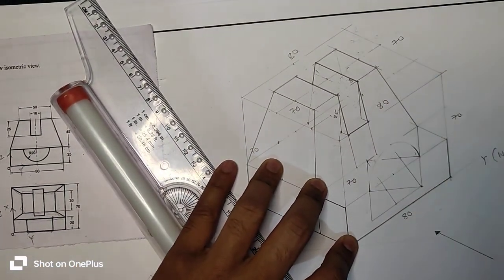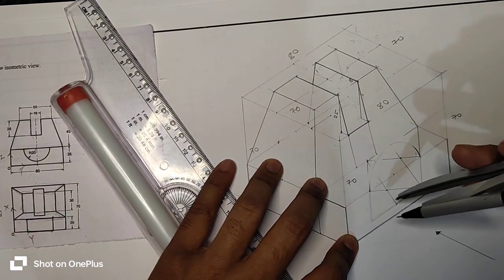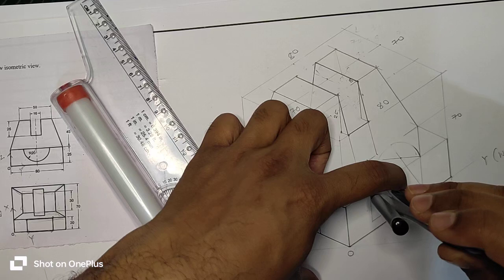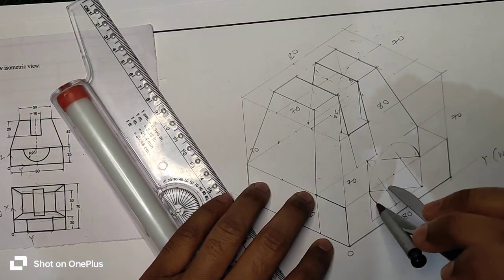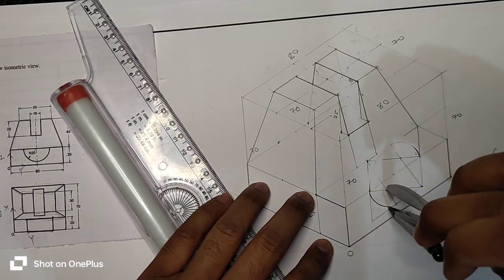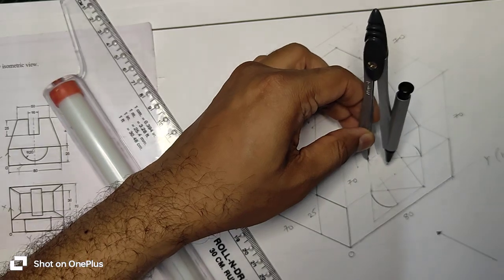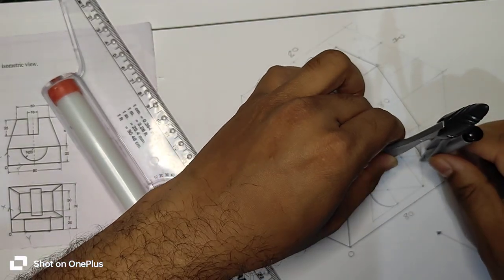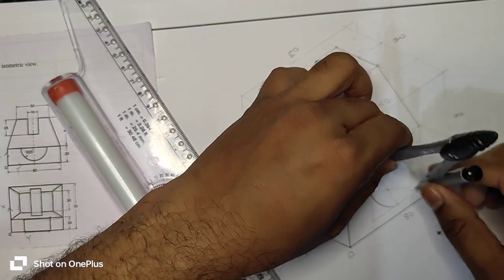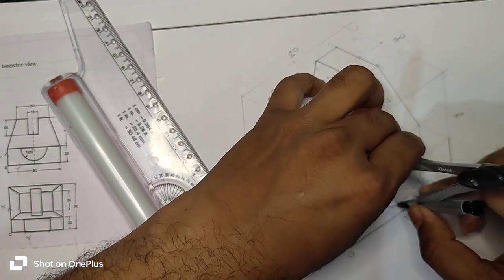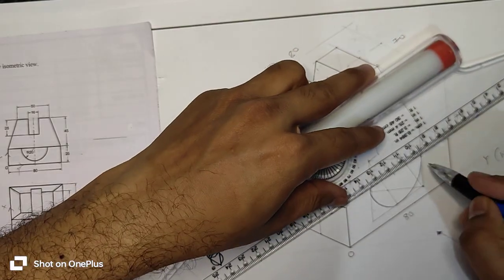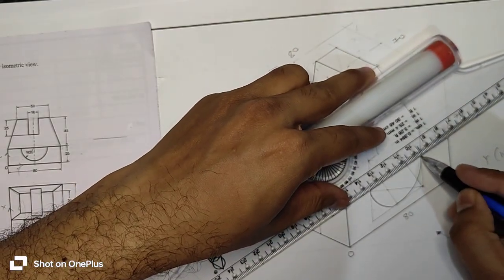We need the semicircle on the lower side. This is the semicircle on the front plane.